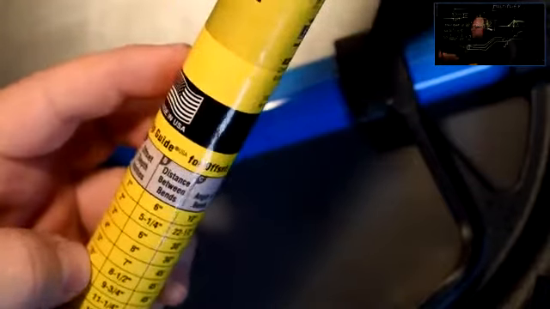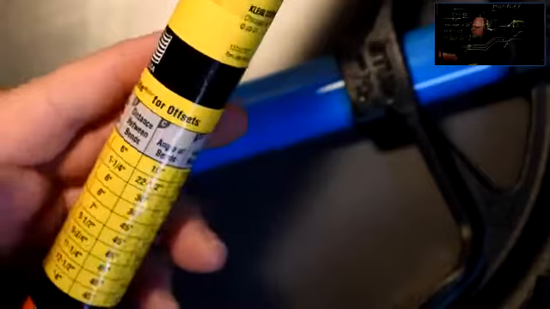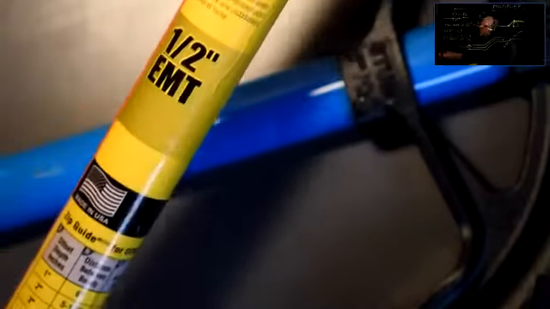All right. So this is the chart, but there's a little bit of a cheat sheet here on the handle. It's a sticker. Right? This is 1/2 inch EMT. Now, let's take a look at the Ideal one, because it also has a little bit of a chart.